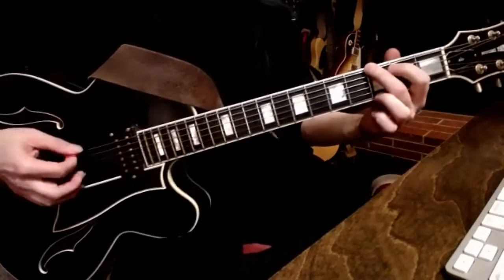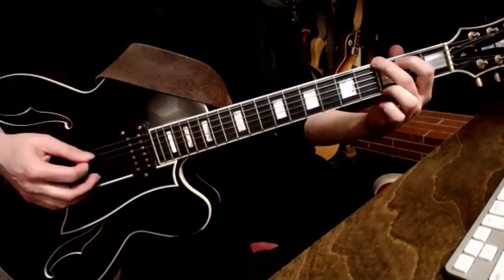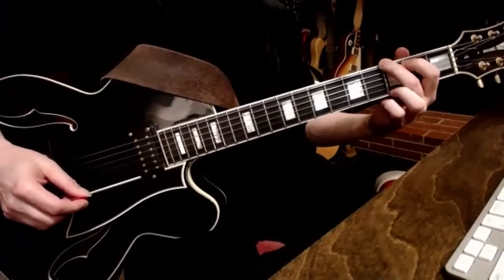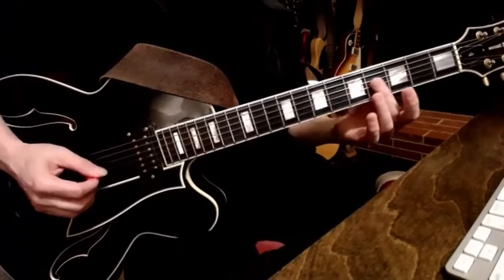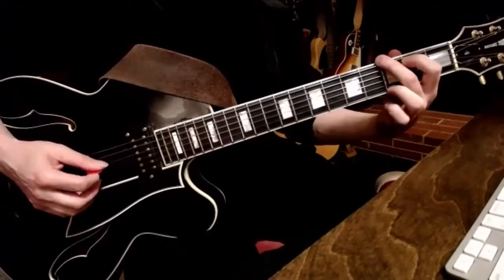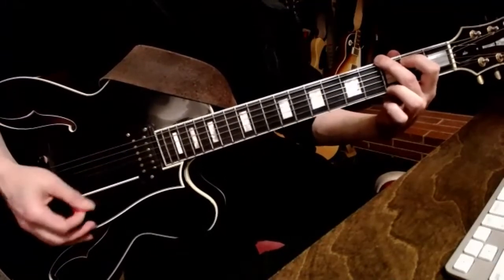If you hold your G chord, this is where chords come from. Like so.